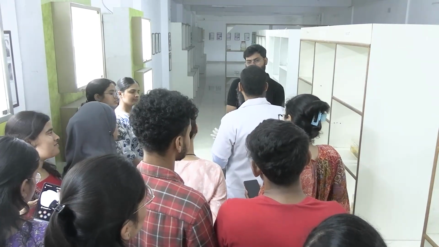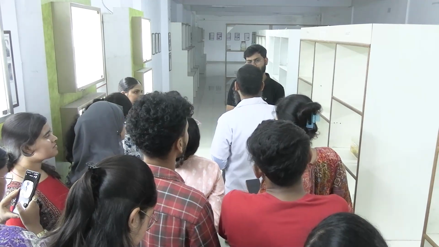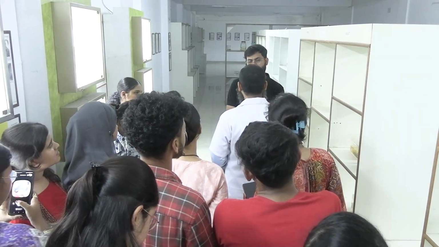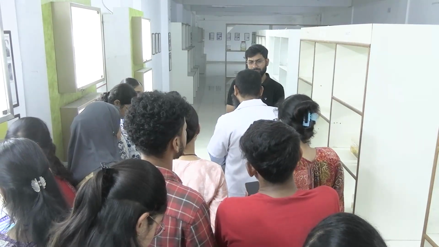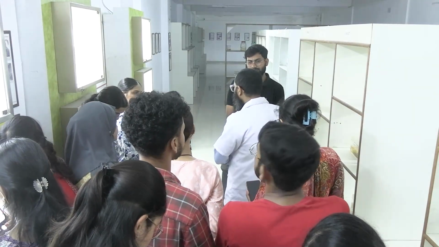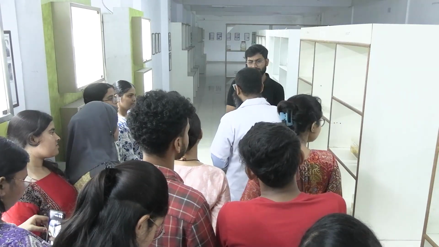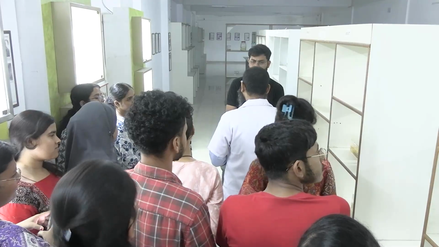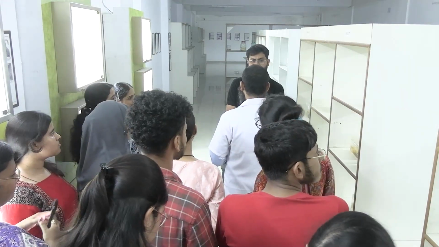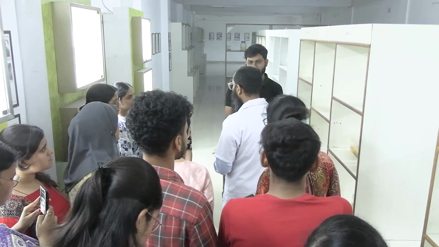So to avoid that, we are supposed to immediately put that specimen in the fixative, whether it's formalin or some other thing. Suppose that tissue has been cut out at 11 AM and it is put in the formalin after 15 minutes, at 11:15 AM. So this 15 minutes is the cold ischemia time, and it should ideally be less than half an hour.